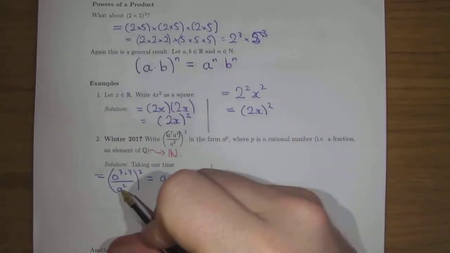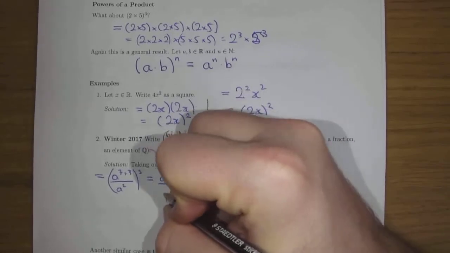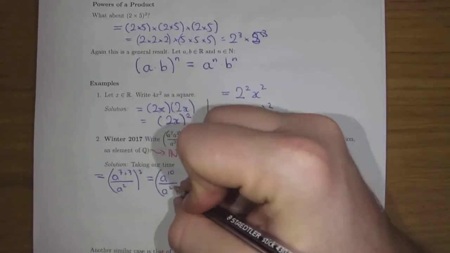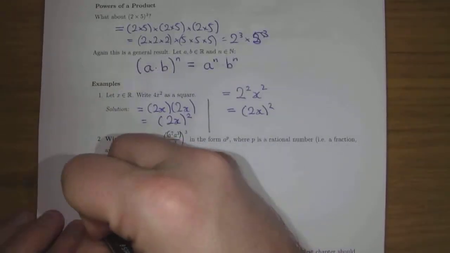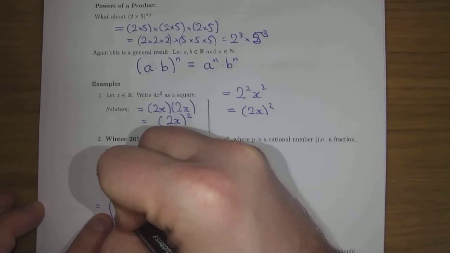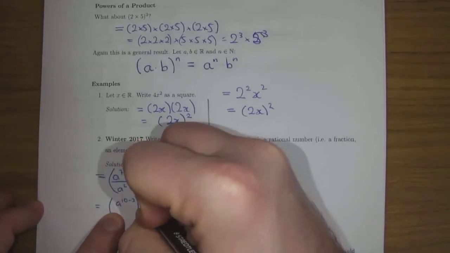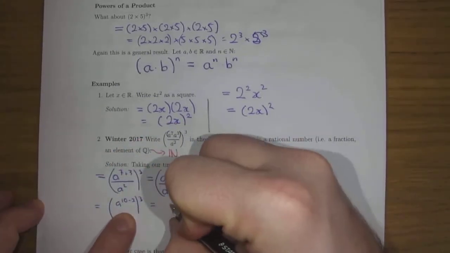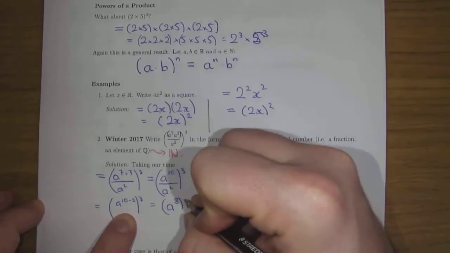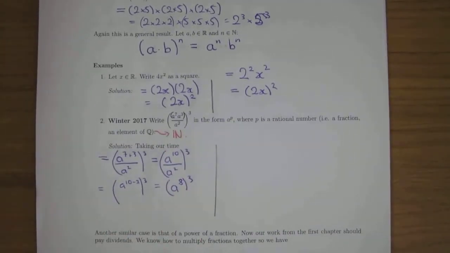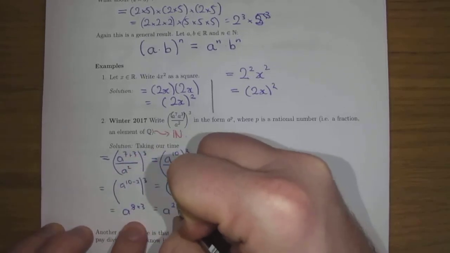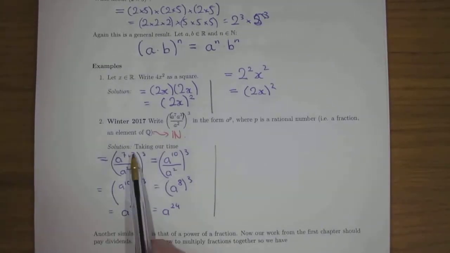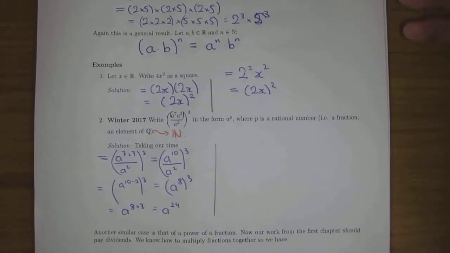Now I'm kind of overemphasizing the addition, but that's okay. Really I should have just written 8 to the 10. Now division of like powers, you subtract the powers. So that's 8 to the power of 10 minus 2 cubed. And 10 minus 2 is 8, so 8 to the power of 8, all to the power of 3. And now repeated powers, you multiply the powers. So this is 8 to the power of 8 by 3, which is equal to 8 to the power of 24. Now probably these bits here are unnecessary, but they're just really showing you what's going on.